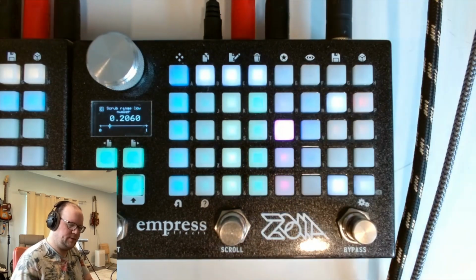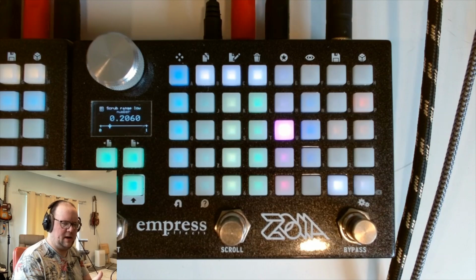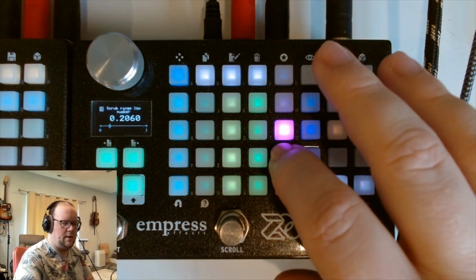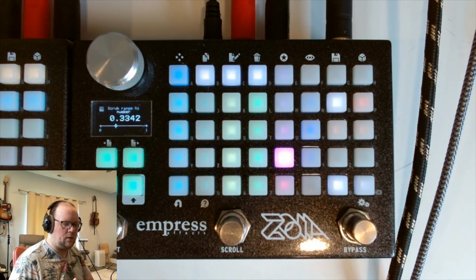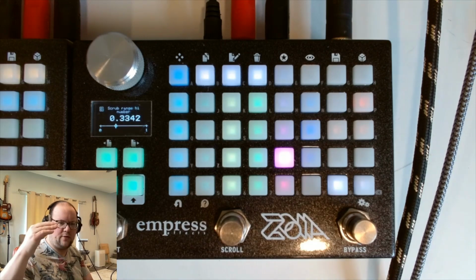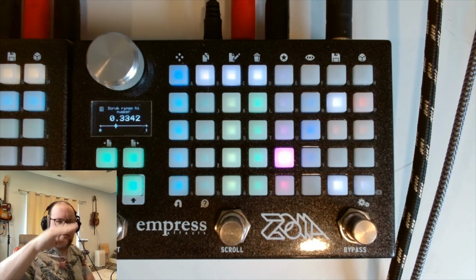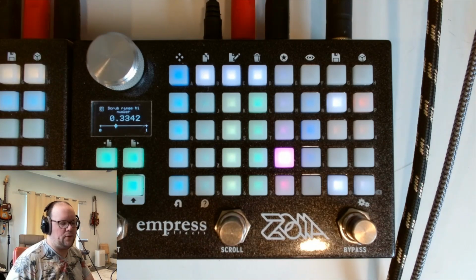The low position sets the minimum position that the LFO moves through and that the granular modules themselves are set to. And the high position, or the high range, sets the maximum. So you can sort of attenuate where it moves through those buffers.